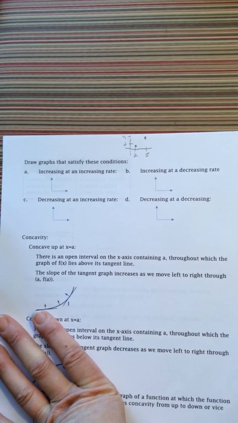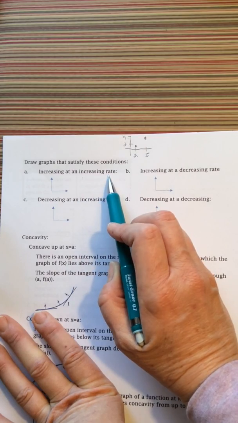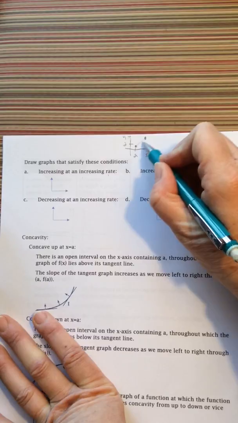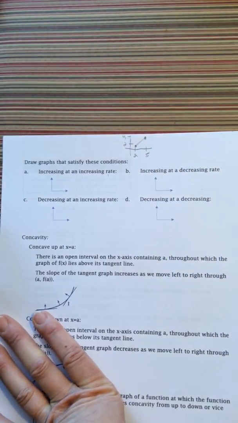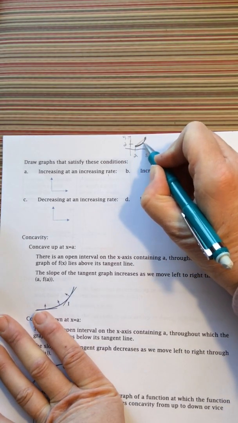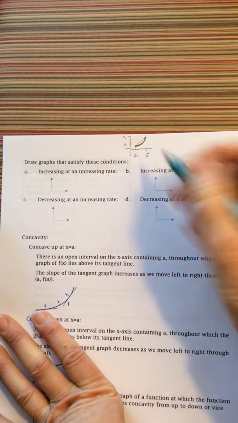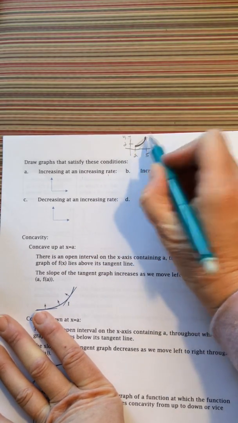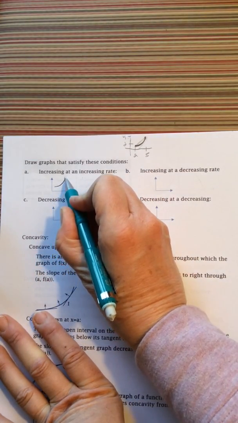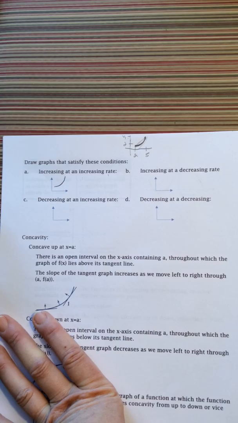But the question is, increasing at an increasing rate, what does that mean? Well, that means that if I went from this point to this point in a straight line, I'd be increasing at a constant rate. So every time I went to the right one, I went up the same amount. To increase at an increasing rate would have to look like this. My graph, if I look at the tangent lines, are getting steeper and steeper and steeper. So increasing at an increasing rate looks like that kind of a curve.